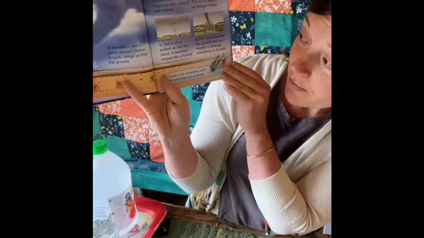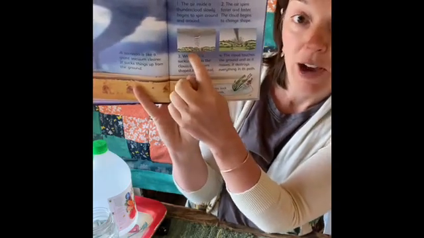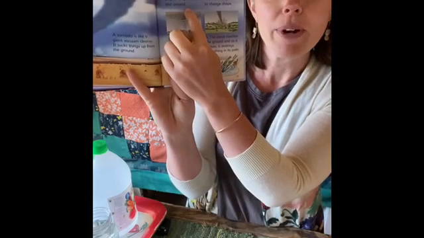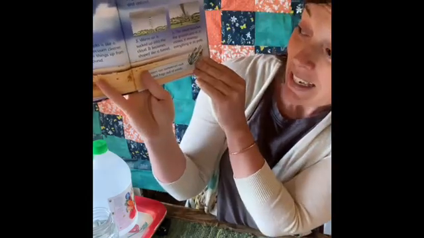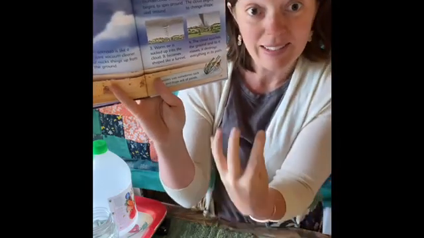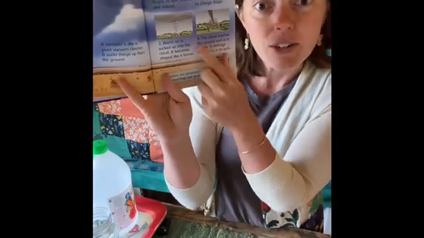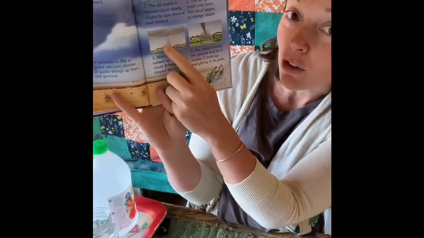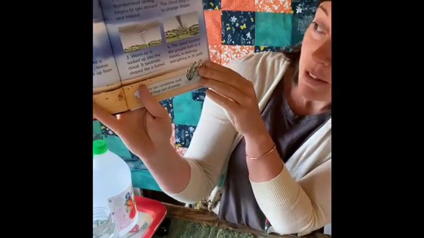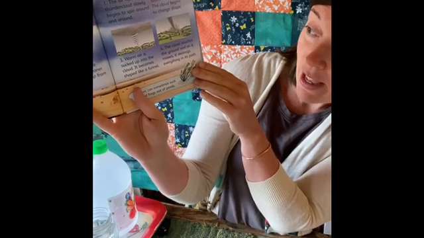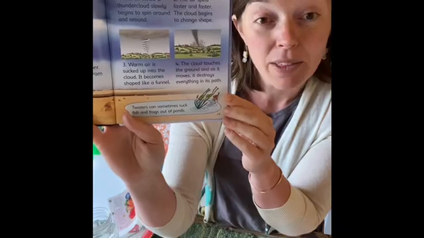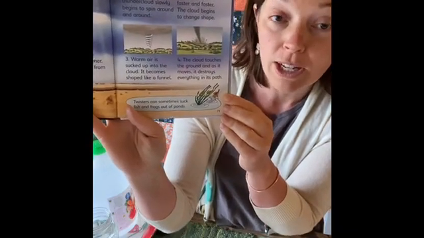Warm air from down here on the ground is sucked up into the cloud. And as that air is sucked up, it starts to create this funnel shape. The cloud touches the ground, and as it moves, it destroys everything in its path. Tornadoes are so dangerous.